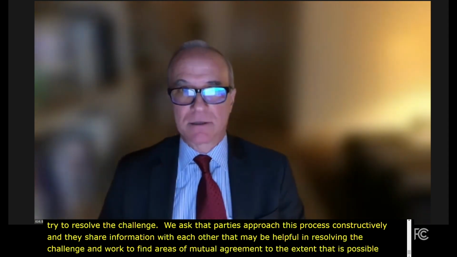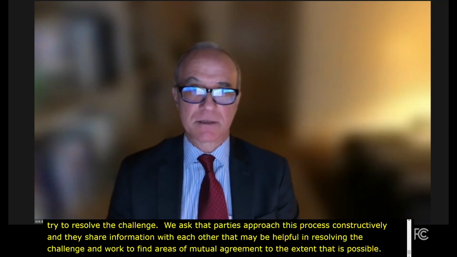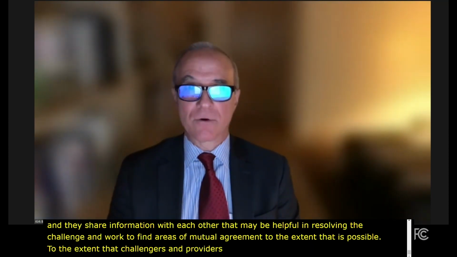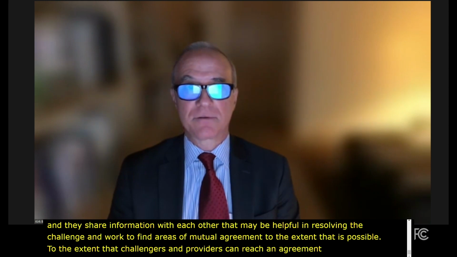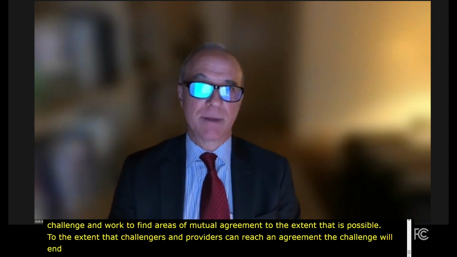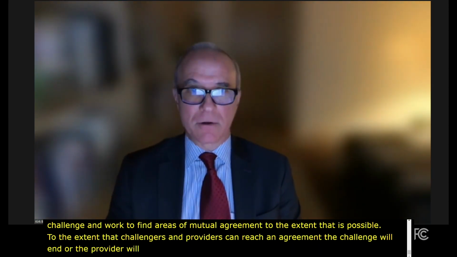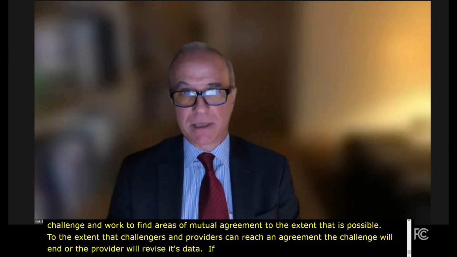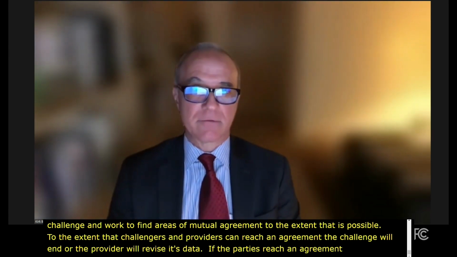To the extent that challengers and providers can reach agreement on the challenge locations, the challenge will end or the provider will revise its data for those locations depending on the outcome of the agreement. If the parties reach agreement on all locations, the challenge will end completely, subject to any data revisions that are required.